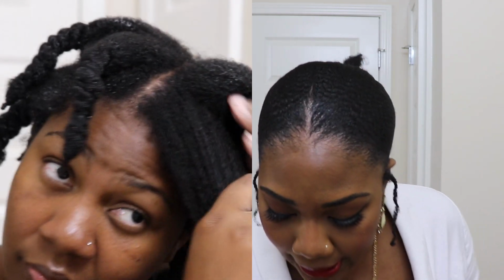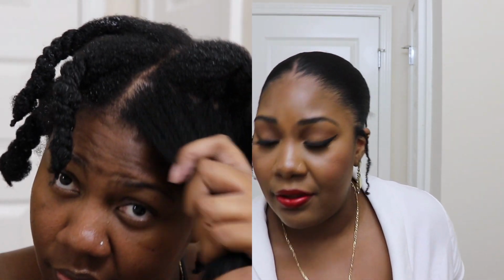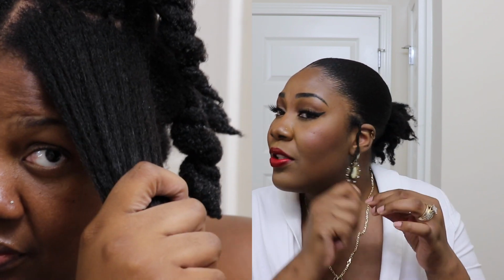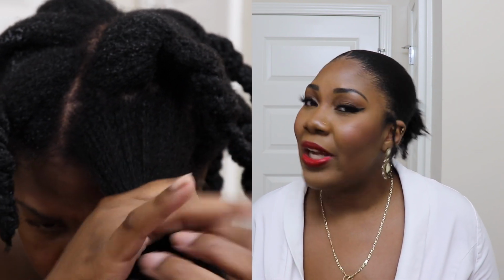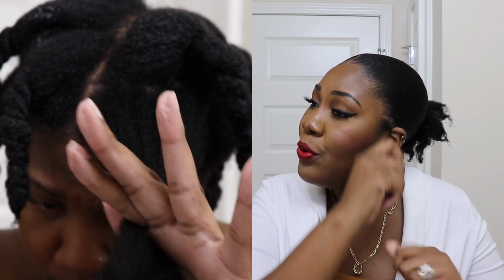You're gonna see right here how I'm doing it. So that's important. You use the brush the long way first, and you gently, I have to stress gently, detangle your hair. Now, another thing that I do when detangling with conditioner is I use my hand.